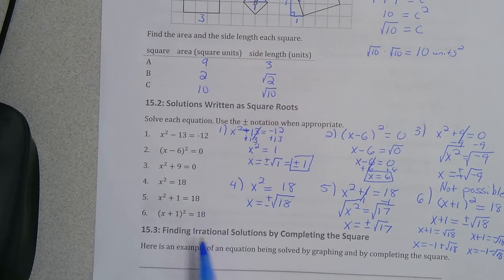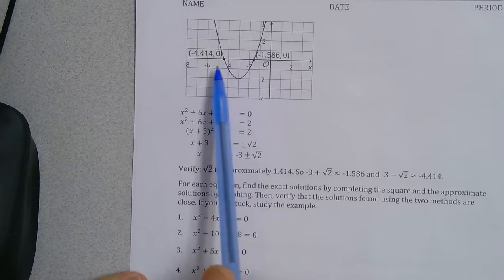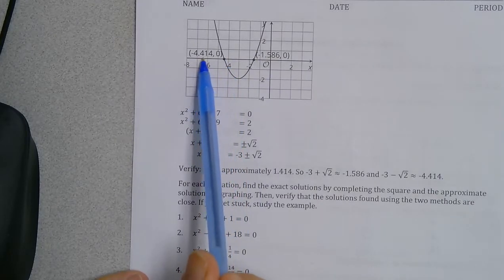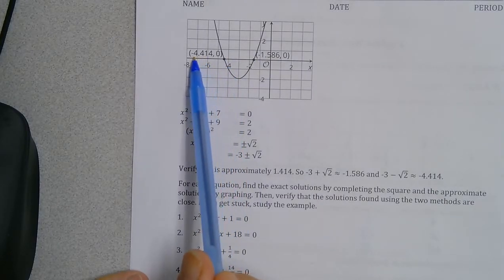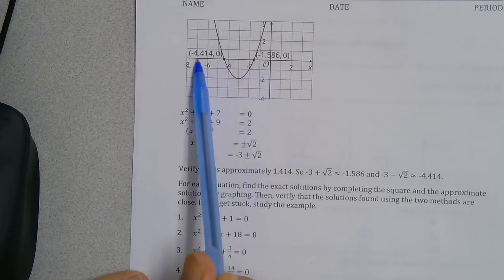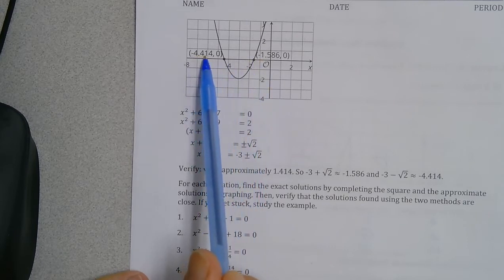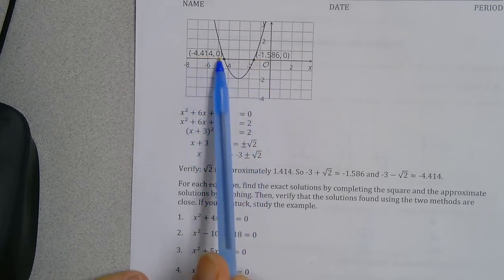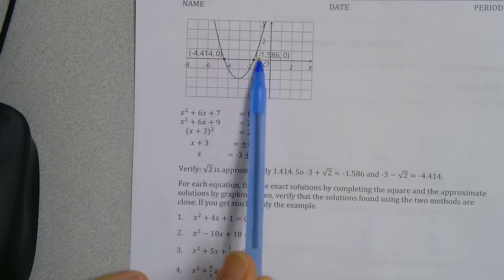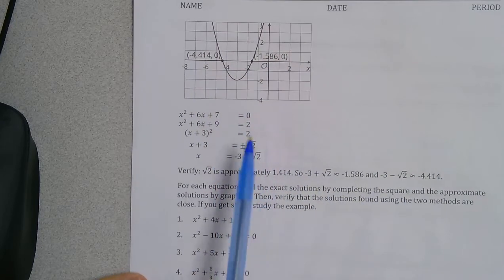And looking at our last example, we're going to look at an example of completing the square. And here's a graph. You can see on a graph, we have to put approximate solutions. So our 2 zeros are negative 4.14 and 0 for y, and then negative 1.86.